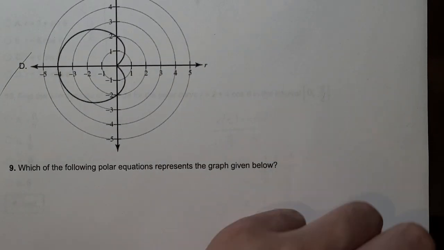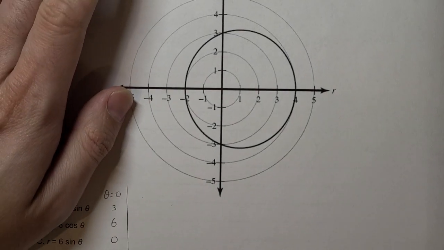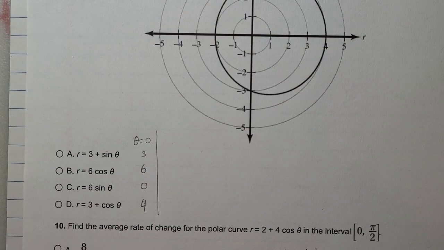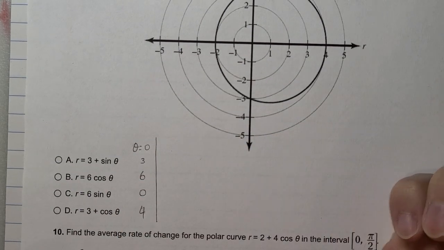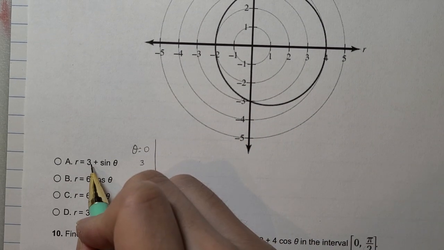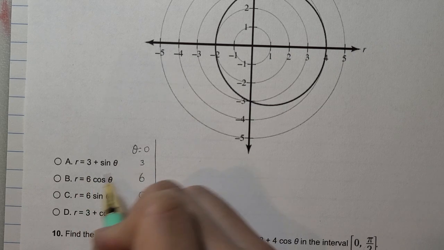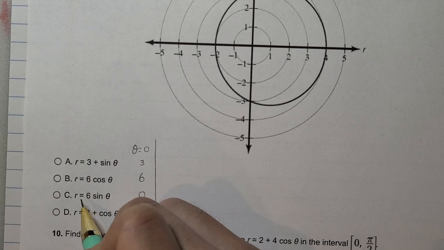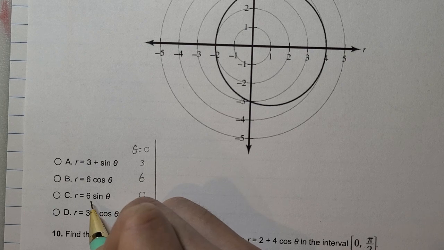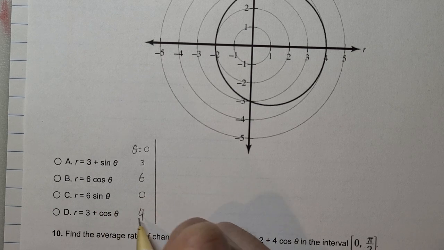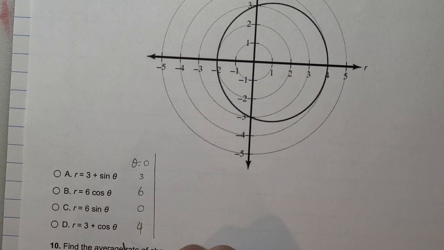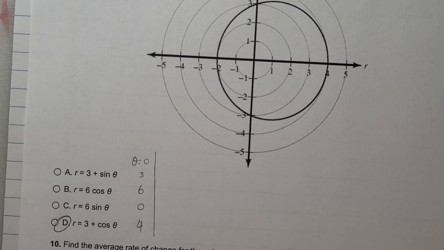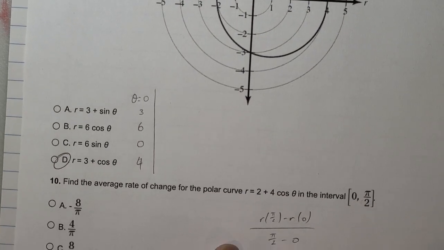Which of the following polar equations represents the graph below? So that's on the next page. And similarly, I did the same thing. We have 4 possibilities, so I just plugged in theta is 0 first to check which ones I can eliminate. When theta is 0, r would be 3 in this case, r would be 6 in this case, r would be sine of 0, so 0 in this case, and then here it would be 4. Okay, so when theta is 0, what's the magnitude here? 4. That only matches D. As simple as that. We don't even need to do anything else.